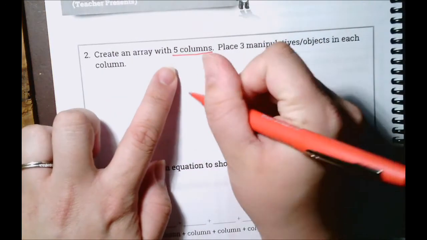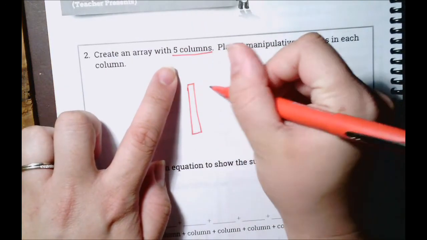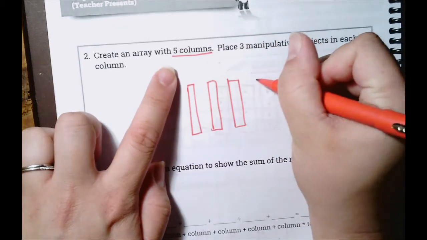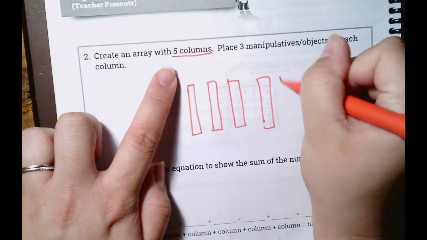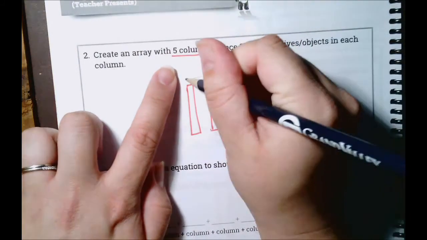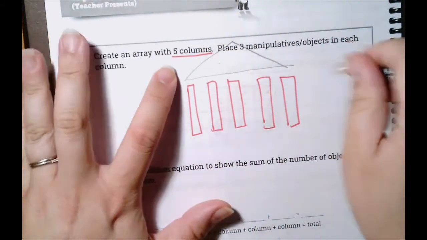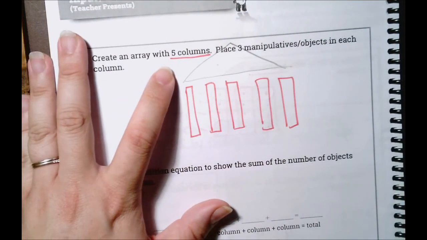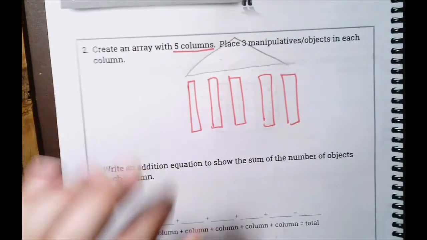Okay, so what are we drawing first? 5 columns. Here's 1, 2, 3, 4, 5, and I'm going to draw my roof. Then I'm going to place 3 manipulatives in each column.